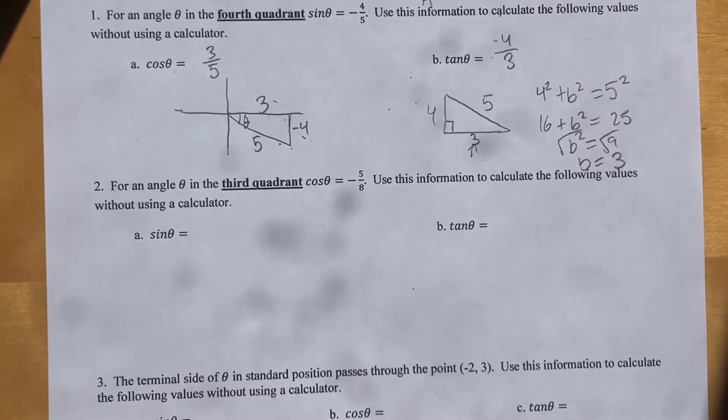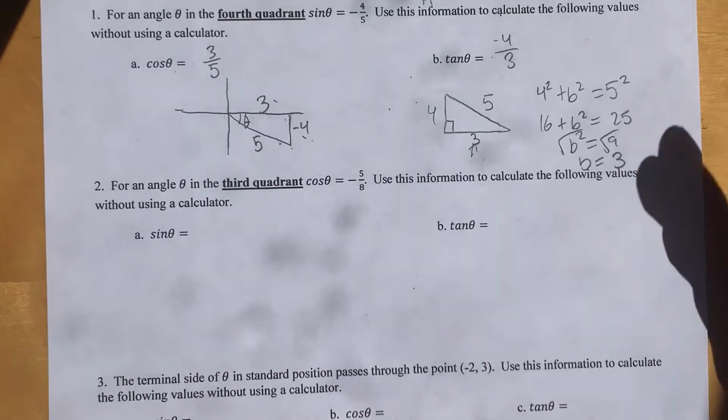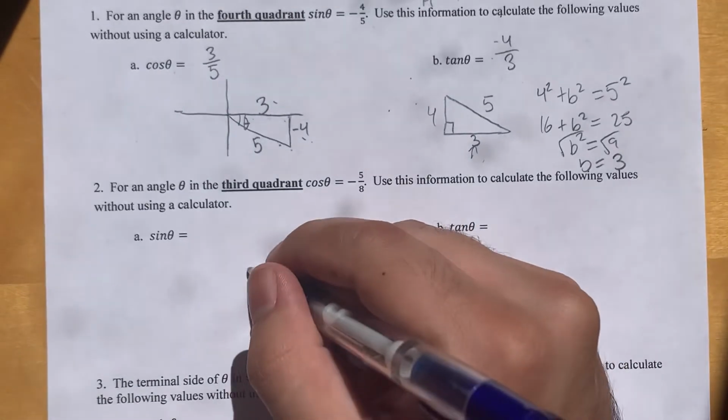All right, try the next one yourself because it's very similar, and I'm going to continue because you can pause the video.